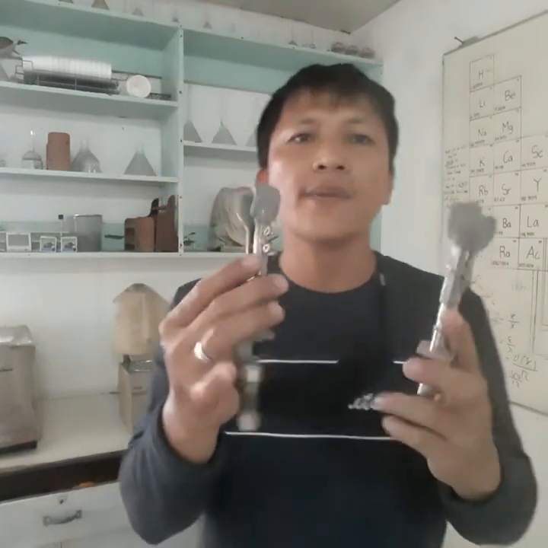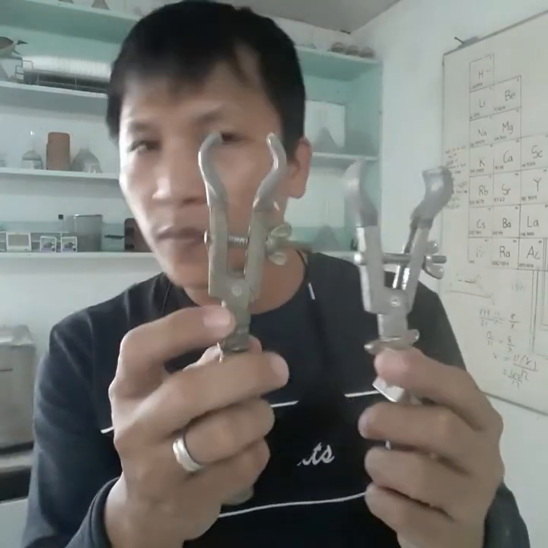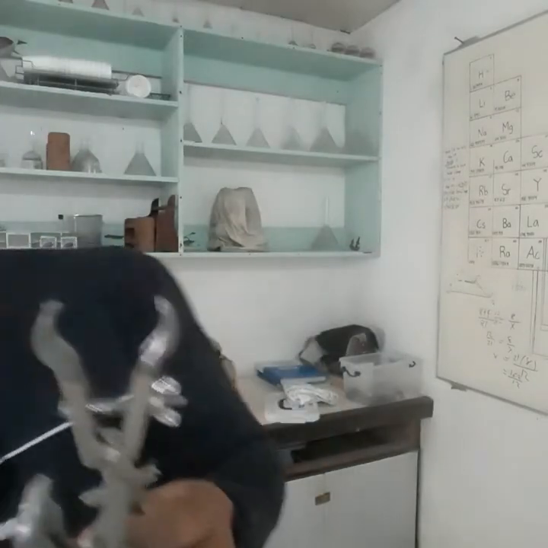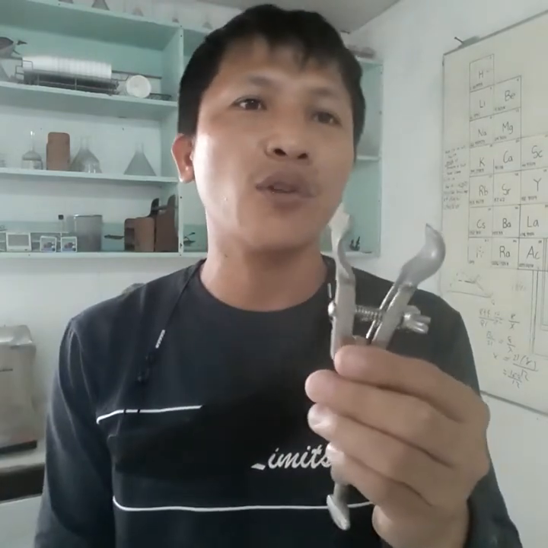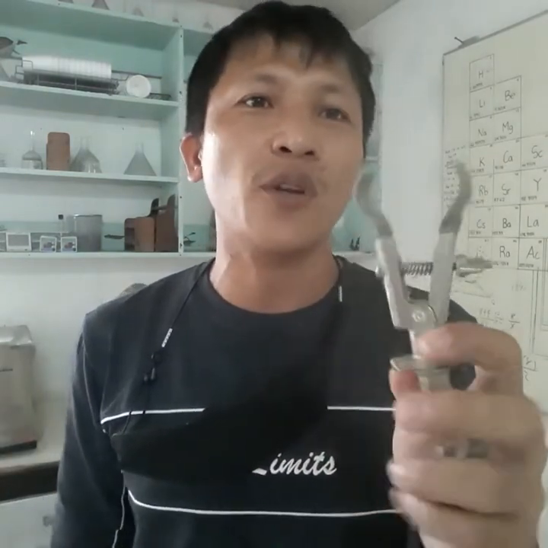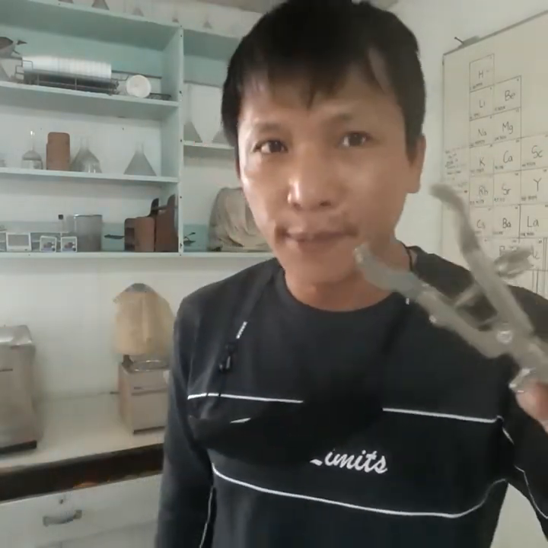Next on the list, we have clamp holders. We call them clamp holders. Usually clamp holders are used to clamp test tubes. As you can see, you can clamp test tubes here, because test tubes can be used for chemical reactions, and of course if you are observing a specimen.